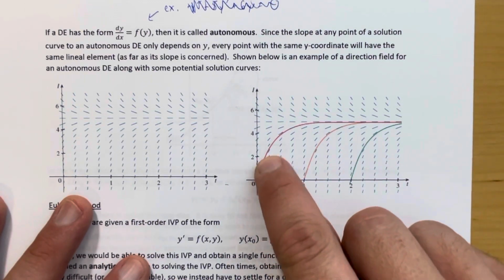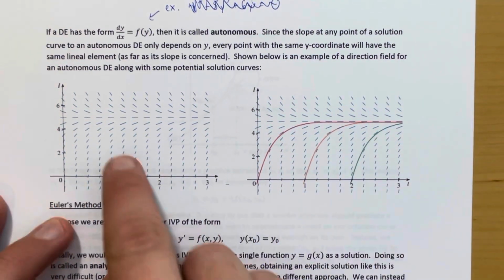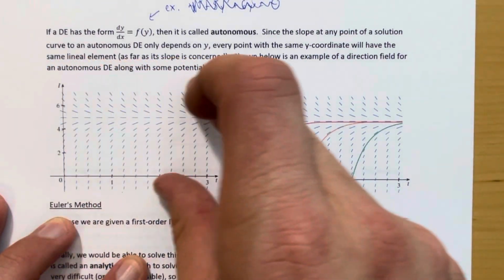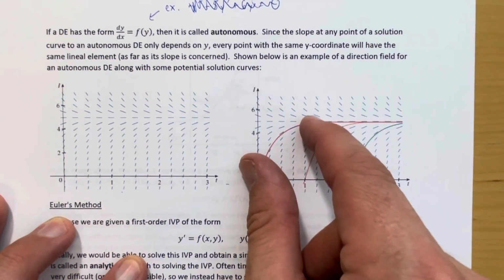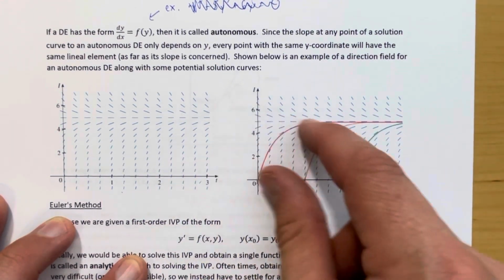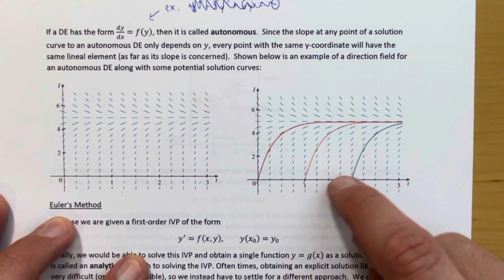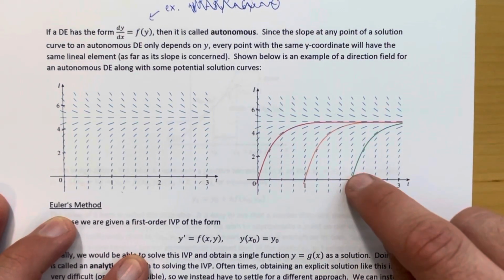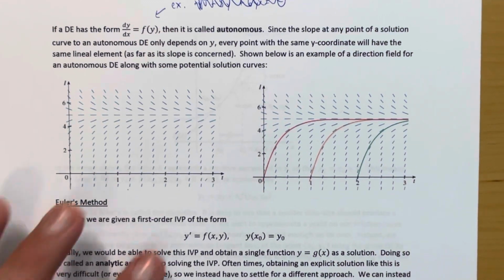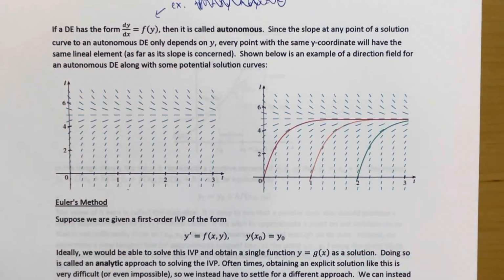So here you have this red curve, but because all of these lineal elements are the same as we go from left to right, we can translate this curve anywhere we want to the right or to the left, but we're only looking at ones to the right here. And those solution curves will also follow the direction of those lineal elements. So that's a useful property when solving things like this, because if you know one solution, then you can get an infinite family of solutions just by shifting it to the left or to the right.